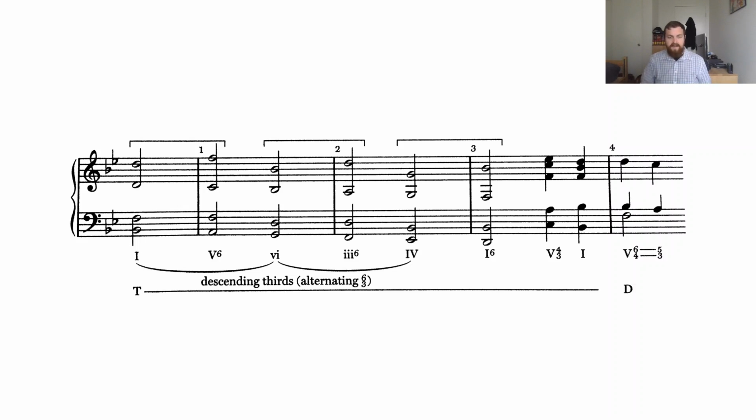And notice that we've got groups of 2 forming, as noted by the brackets. So we've got 1 to 5, then we've got 6 to 3, then we've got 4 to 1. And if you look at this in another way, you've got 1, 5, 6, 3, 4, and then 1 again. Okay, and so on. Then we just reset and then have an authentic cadence at the end, an imperfect authentic cadence.